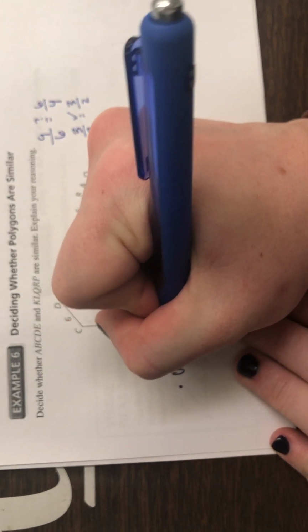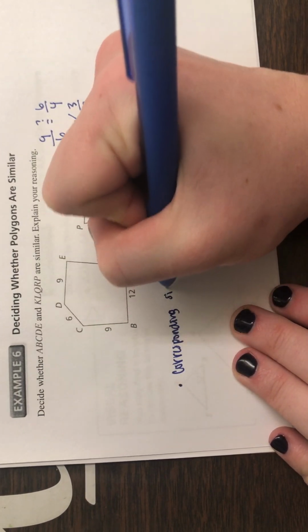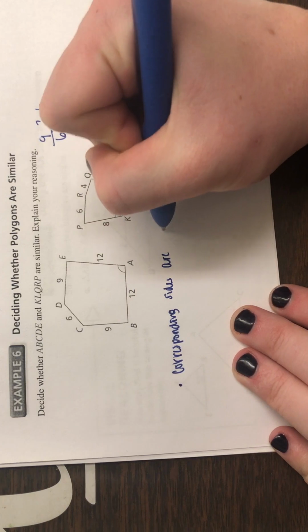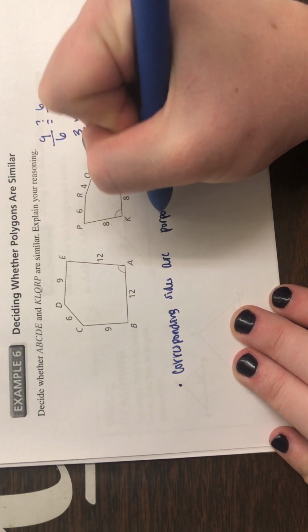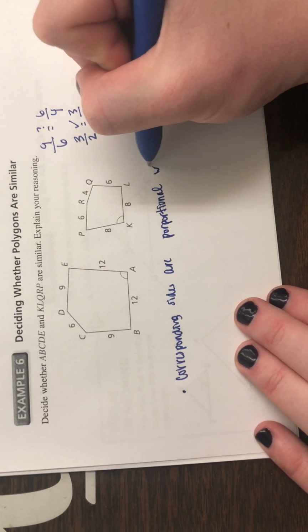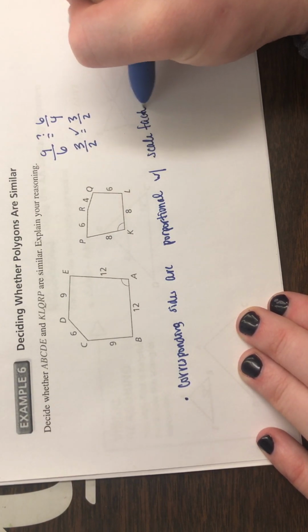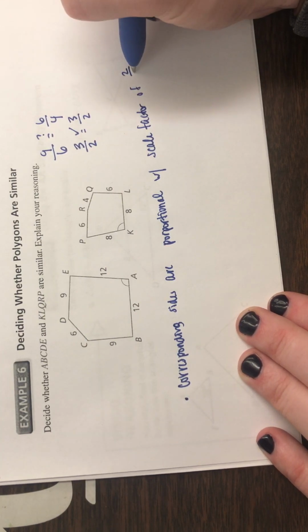Okay, so I can say then that the corresponding sides are proportional with a scale factor of 2/3.